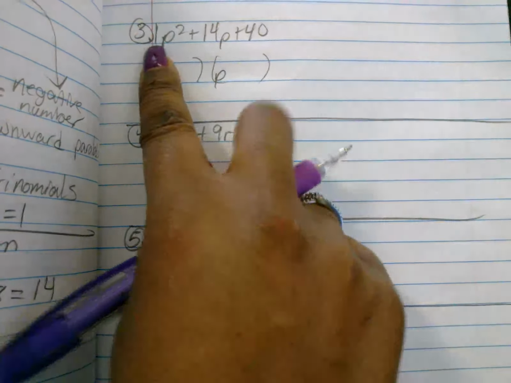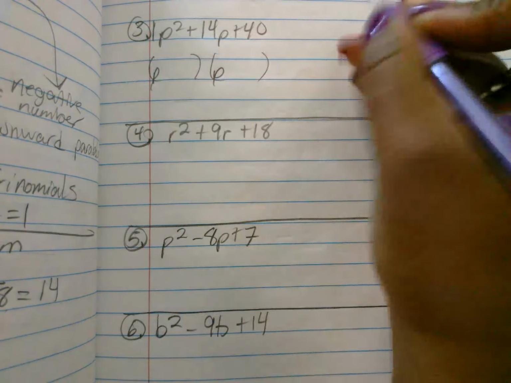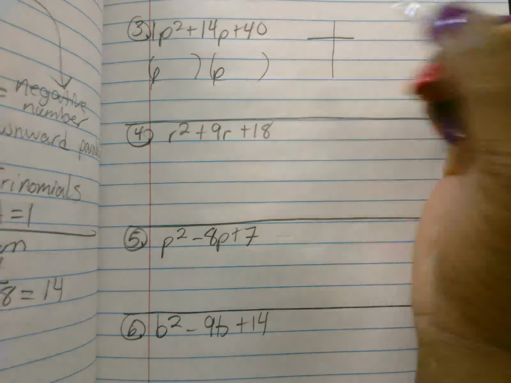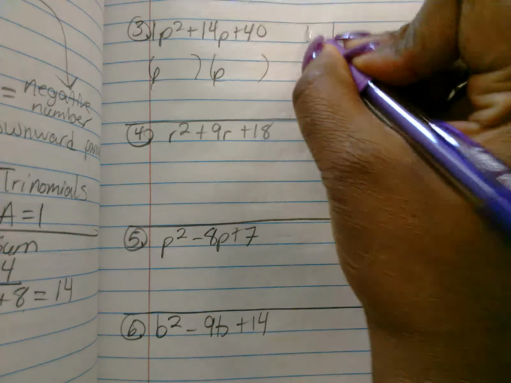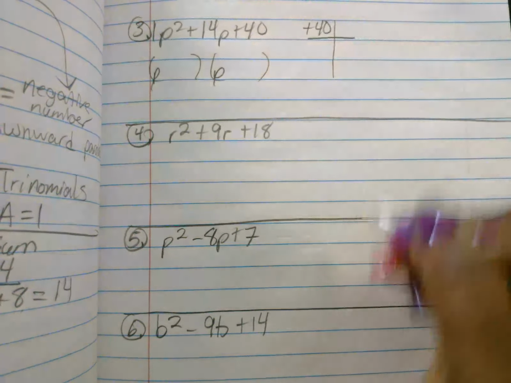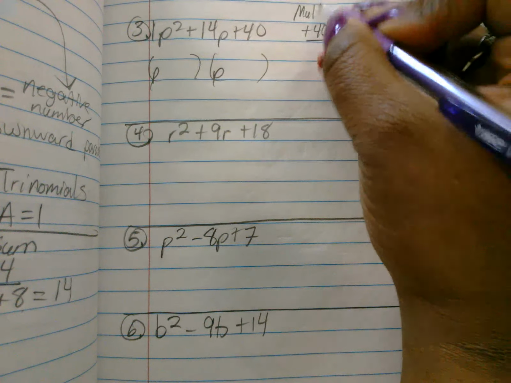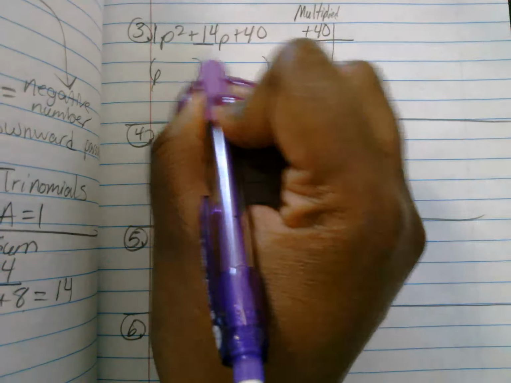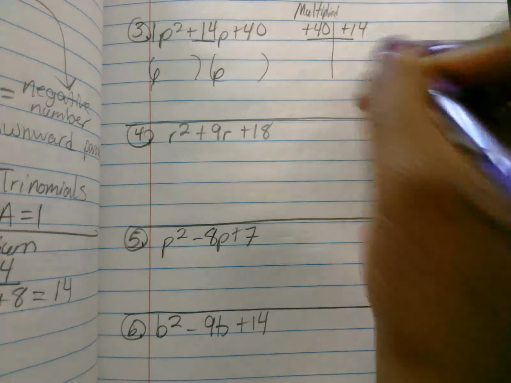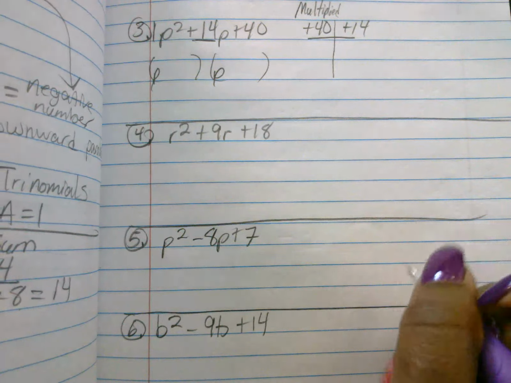You're going to multiply the first coefficient times that last number or constant. Remember, a constant is a number that has no variable attached to it. So that's going to give you a positive 40. So think, what 2 numbers can be multiplied together to give you a sum of the middle number, which is 14? What 2 numbers did you all come up with?